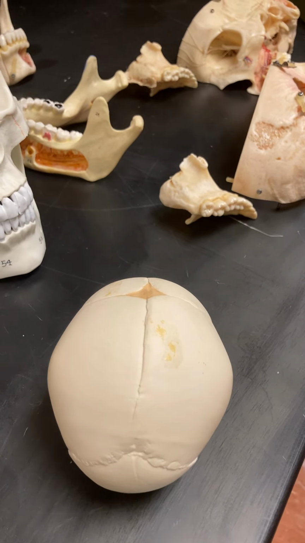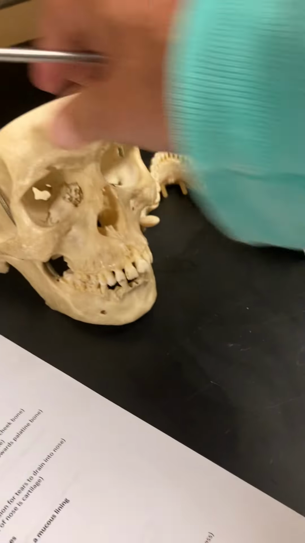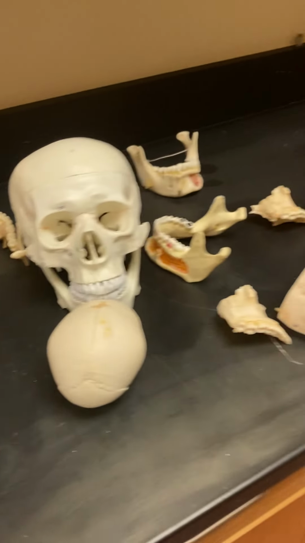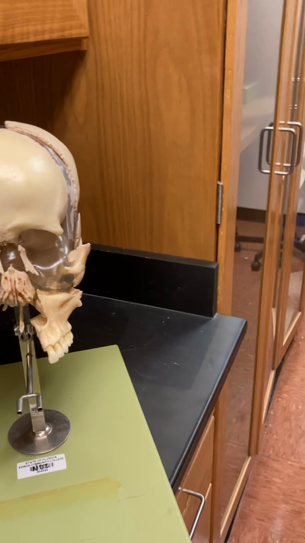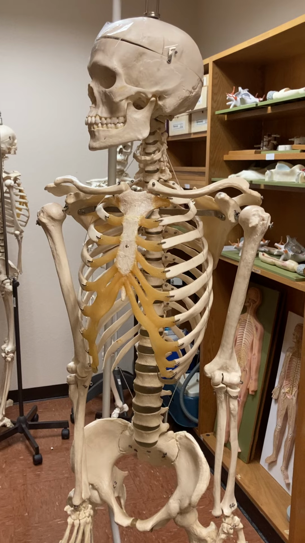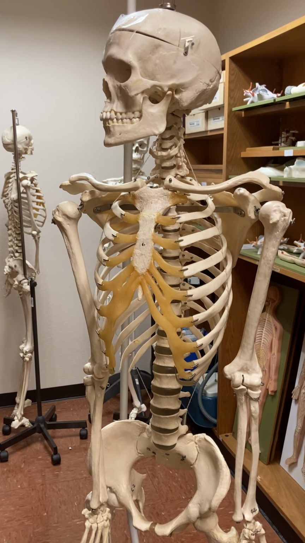All right, we will see you for the second half, which is going to be the rest of the axial bones here. Sternum, ribs, hyoid, and vertebral column.